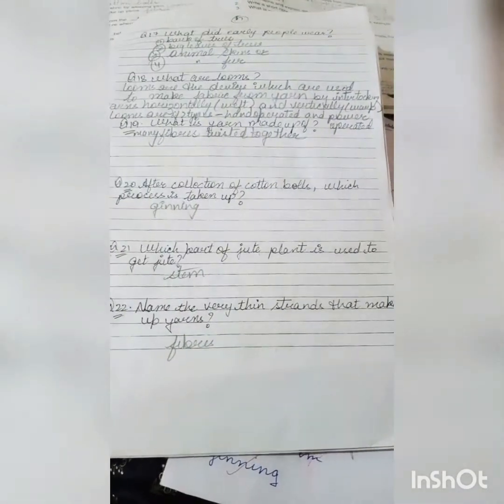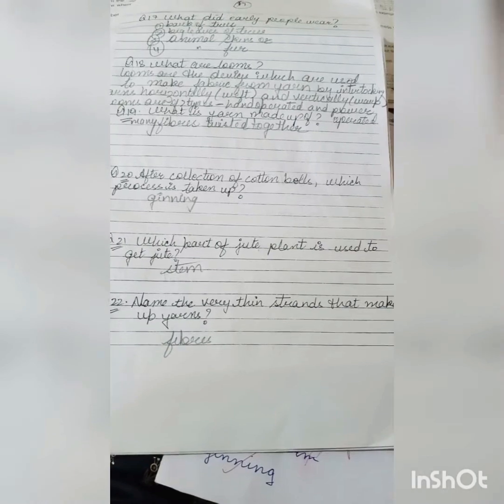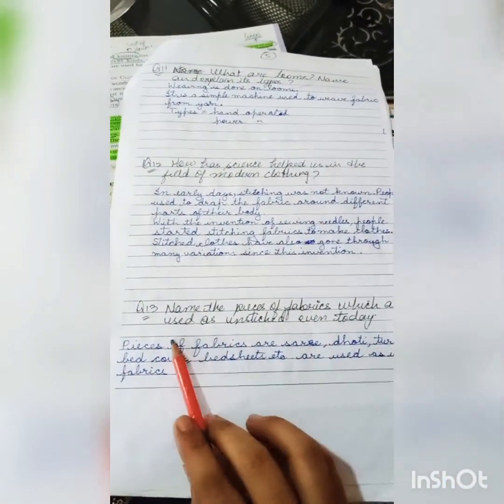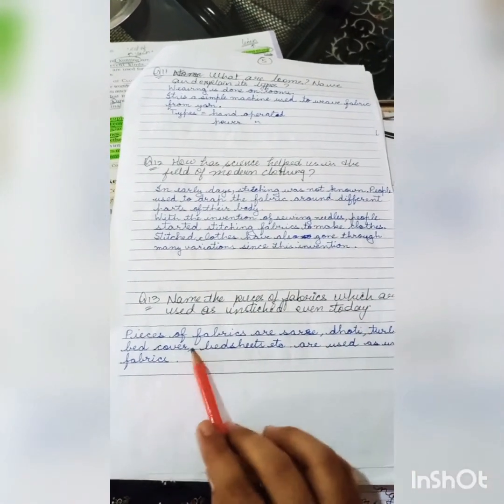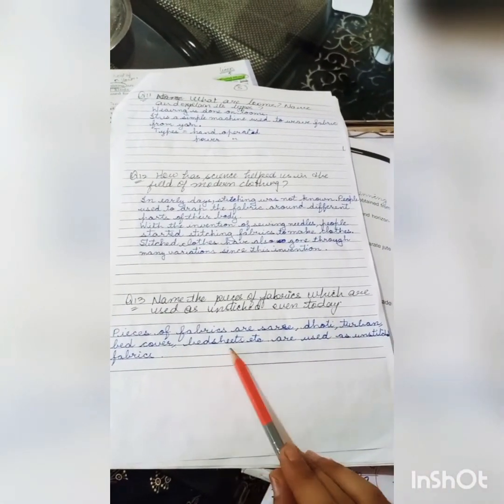What is yarn made up of? Yarn is made up of many fibers twisted together. After collection of cotton balls, which process is taken up? Ginning. Which part of jute plant is used to get jute? That is stem. Name the thin strands that make up yarns. Thin strands are called fibers. Name the pieces of fabrics which are used as unstitched even today. They are sari, dhoti, turban, bed covers, bed sheets, etc.